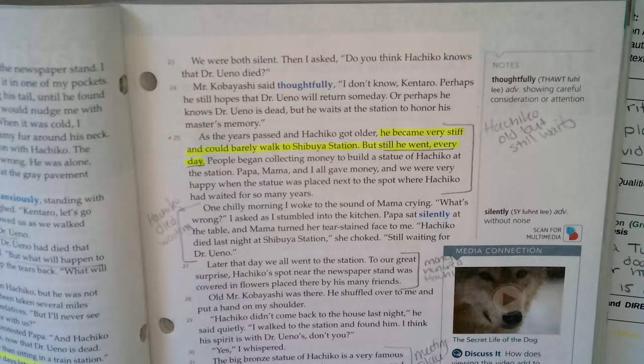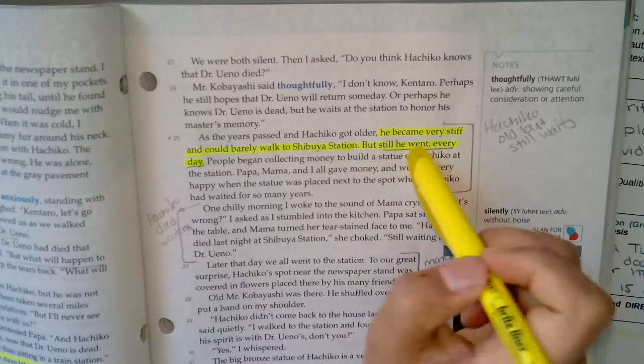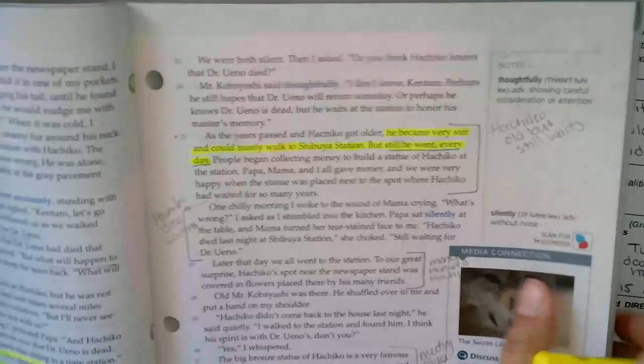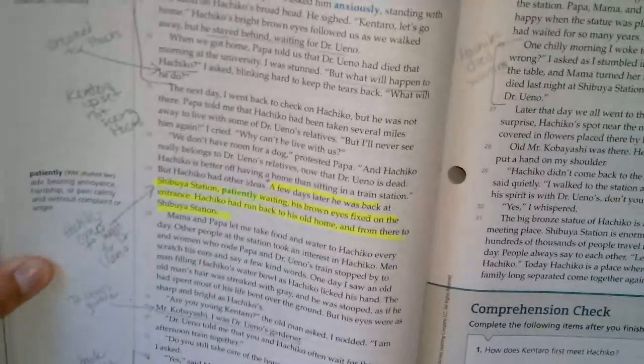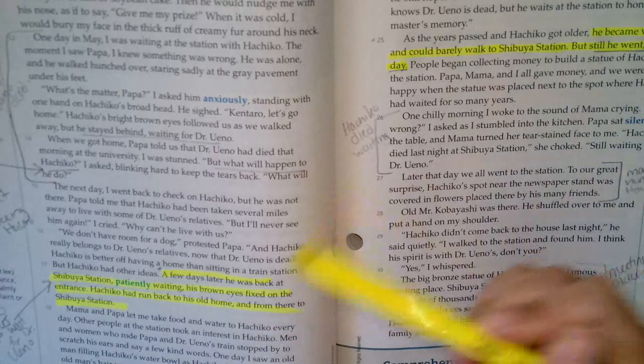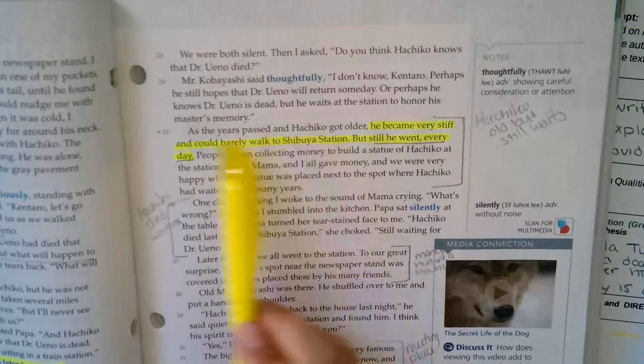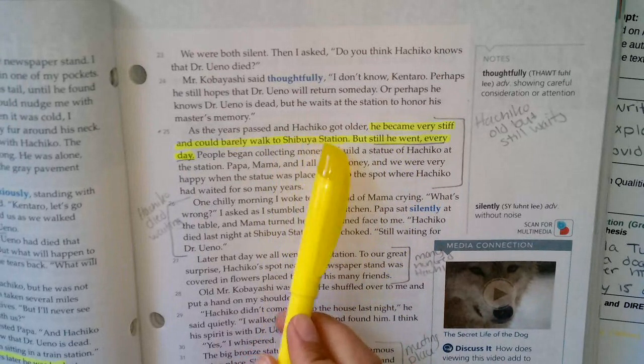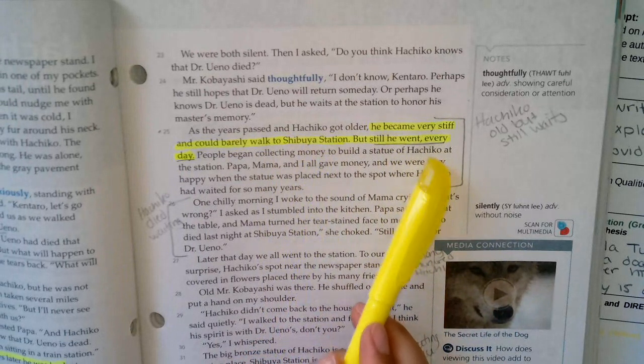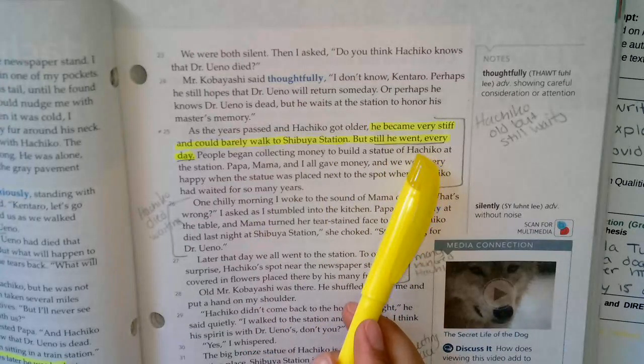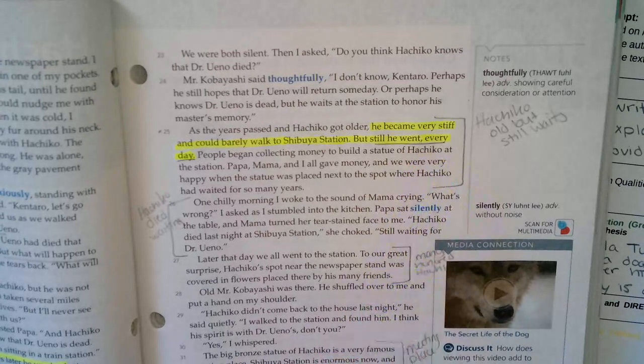So that's showing loyalty. And I like this piece of evidence better than this one. They both are showing that this dog is being loyal, but I'm going to pick this one because it shows that even though time has passed, he's still going every single day to wait for his master. So to me, this piece of evidence is stronger.